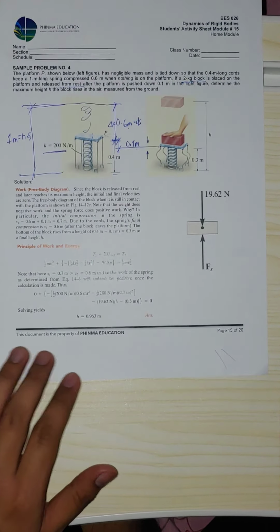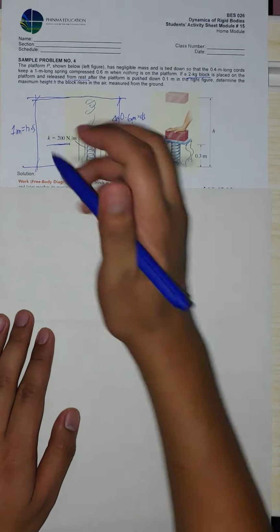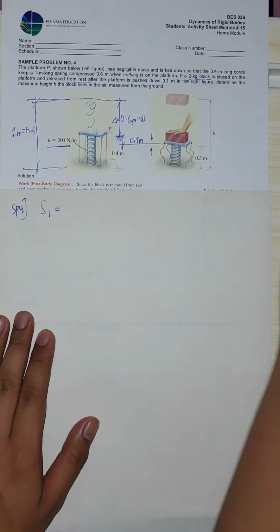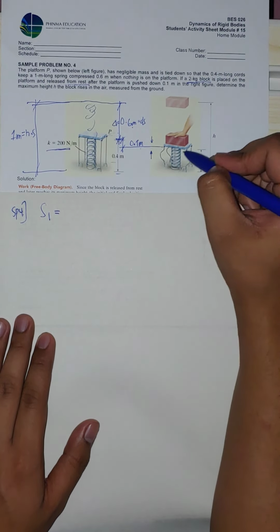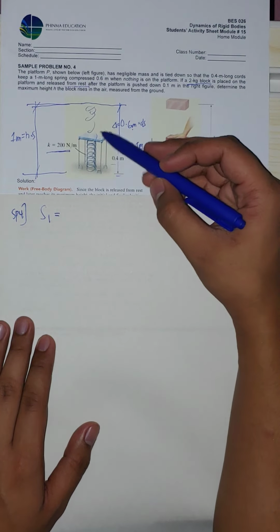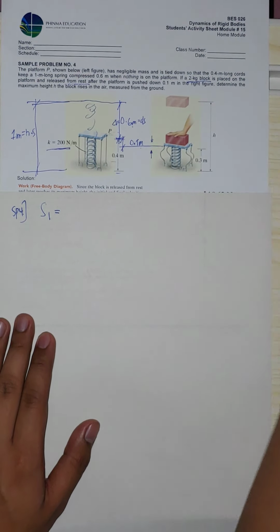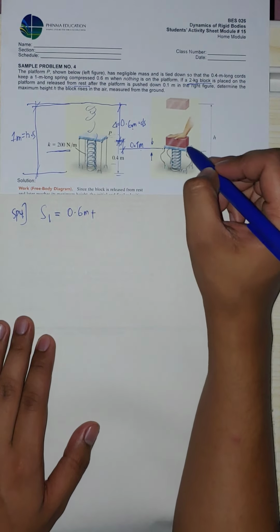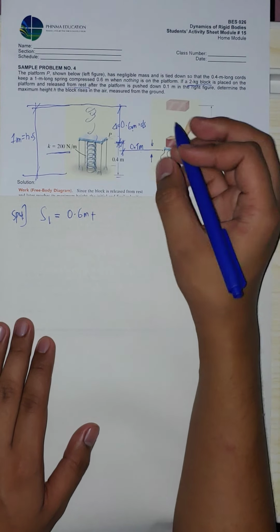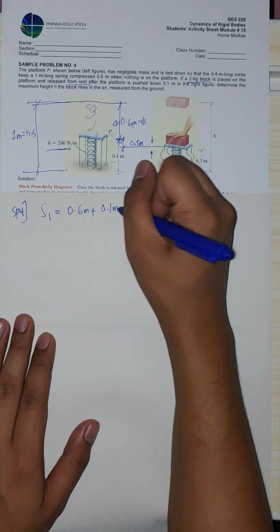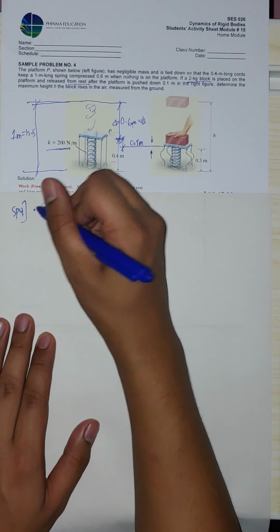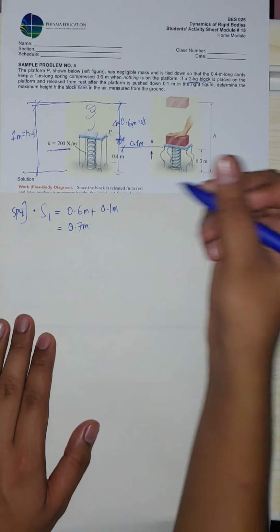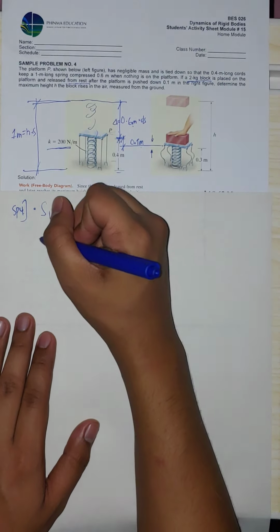So let's take it one at a time so we understand better. In sample problem number 4, the initial stretch of the spring is already 0.6 meter, plus from this situation with the block, another 0.1 meter. So the total stretching or displacement of the spring is 0.7 meters.